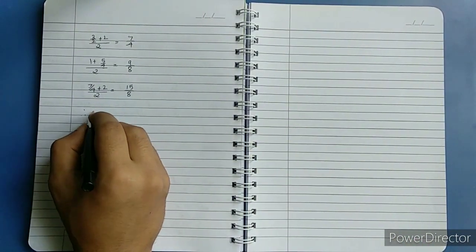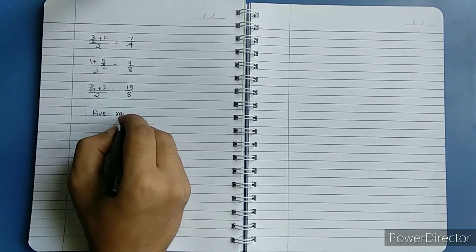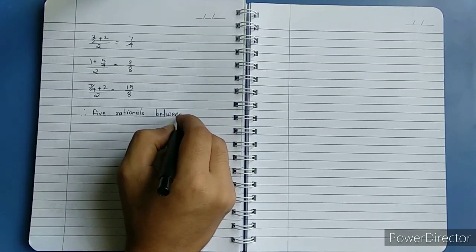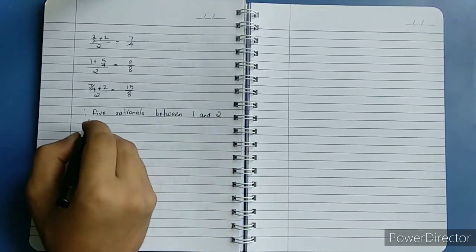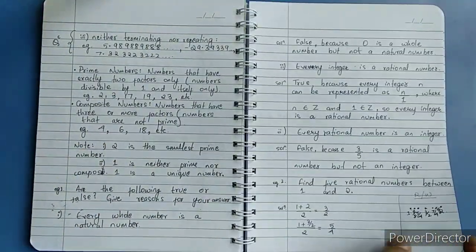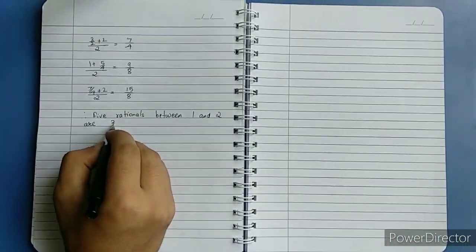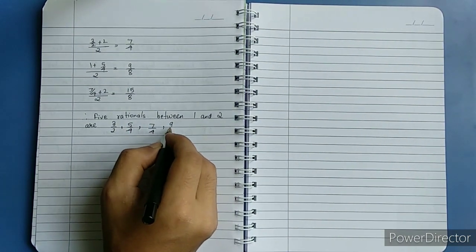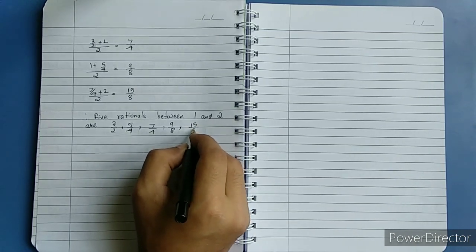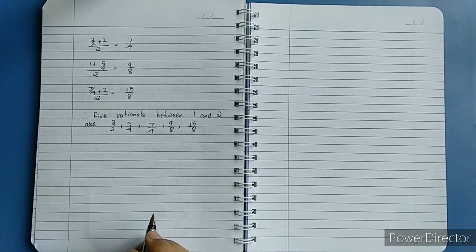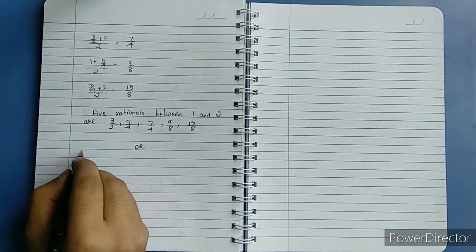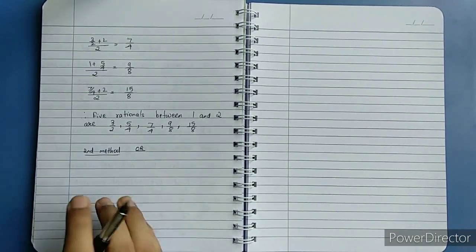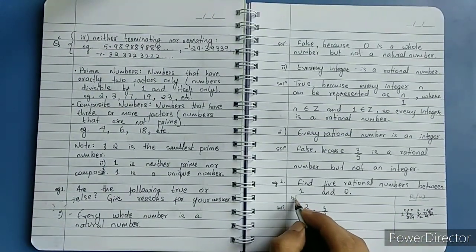Therefore 5 rationals between 1 and 2 are 3 by 2, 5 by 4, 7 by 4, 9 by 8 and 15 by 8. So these are 5 rationals between 1 and 2. Or second method, this is our first method.